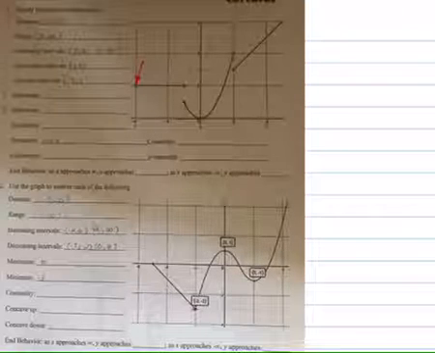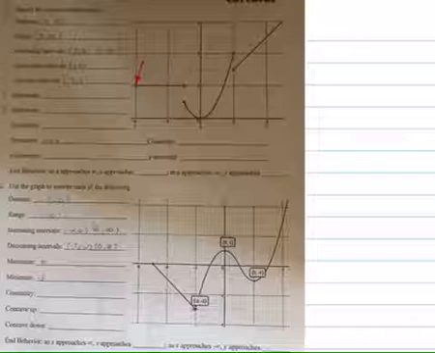Well, the domain is always, if you just draw horizontal or vertical lines, wherever it touches the graph, that's part of the domain. So if you think about this graph, what are the only places that it's not going to touch the graph? Well, it's not going to touch the graph at -4 because there's an open circle there. So -4 is not part of the domain.